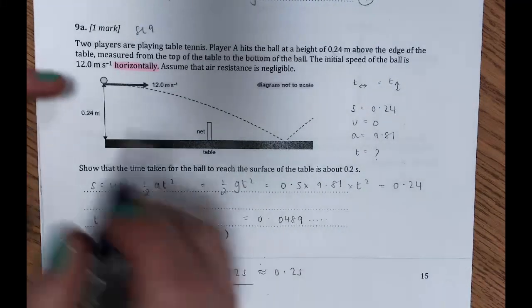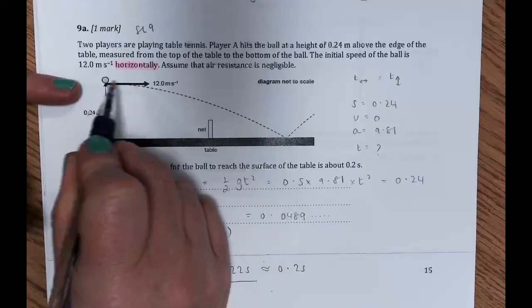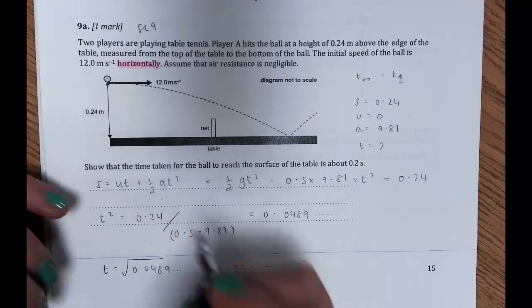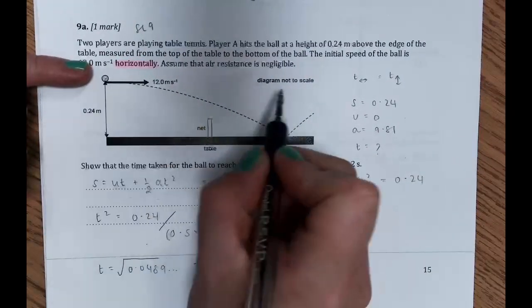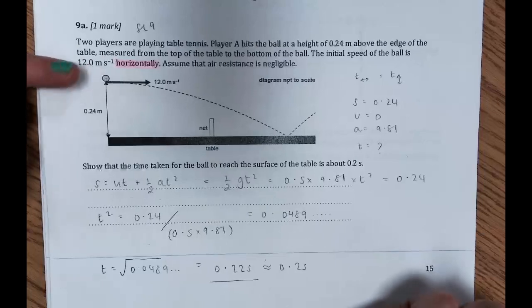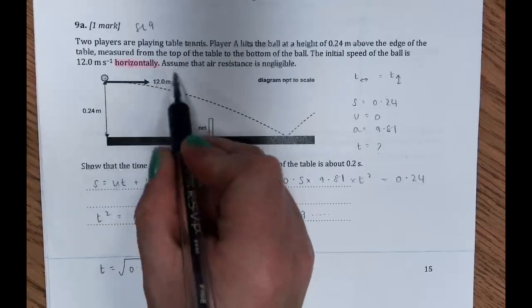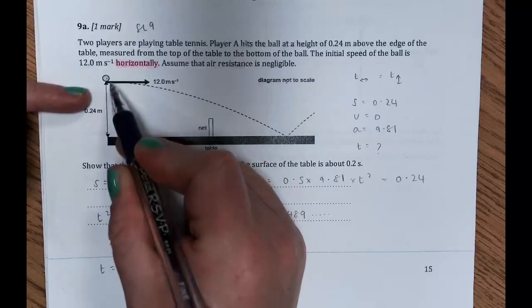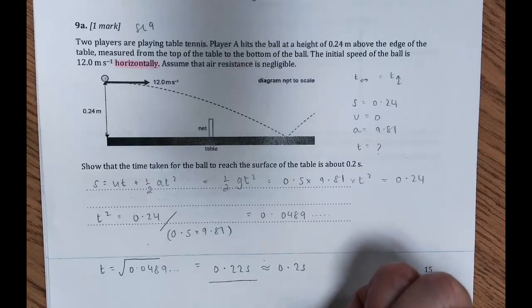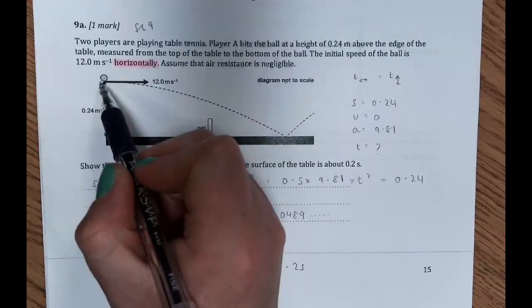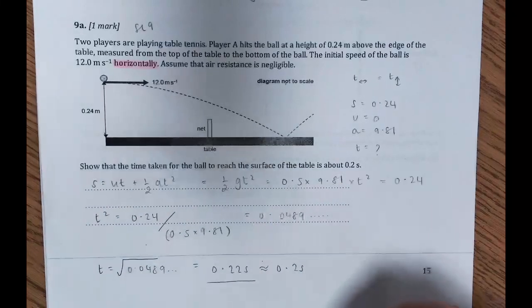Well, we know that there's only one ball and it's completing the motion of the dotted line. In that time, it falls 0.24 metres vertically, and it's also going to travel a distance horizontally as well. The horizontal velocity is the one that we know, so the 12 metres per second cannot be put into the vertical suvat equation where we know acceleration is g. That's not something we can do because it wasn't moving at 12 metres per second initially in the vertical plane.